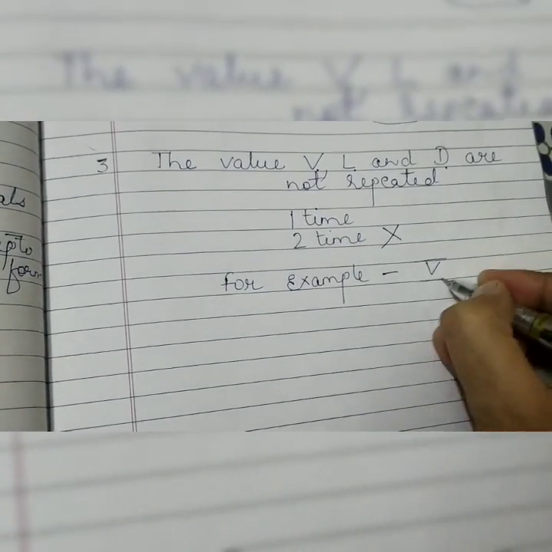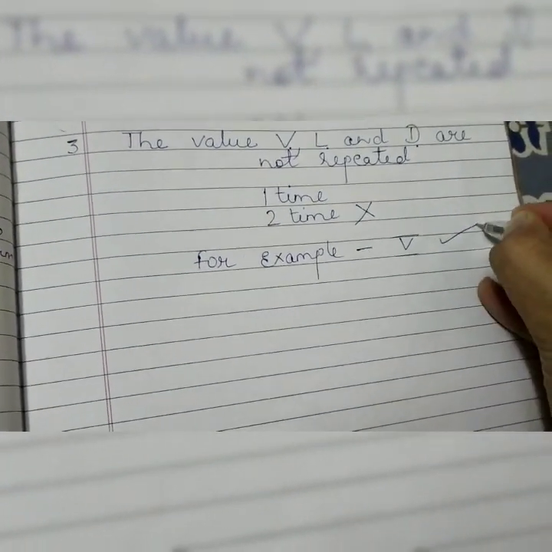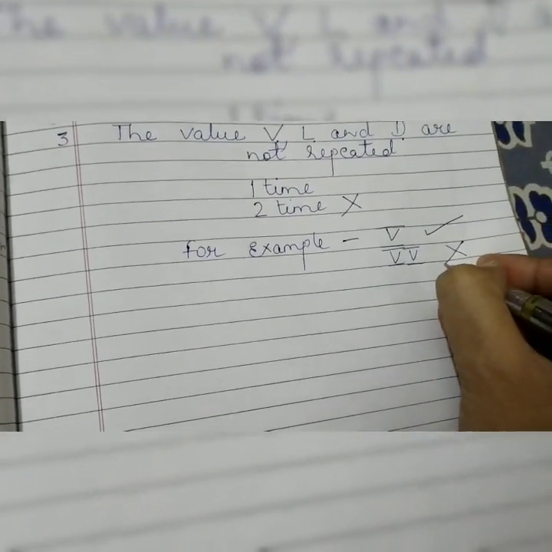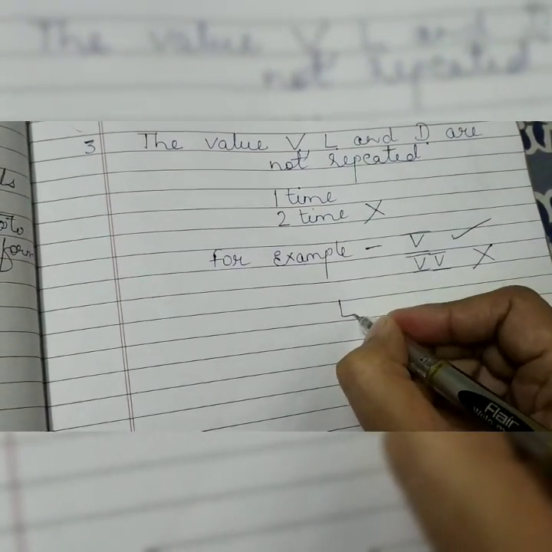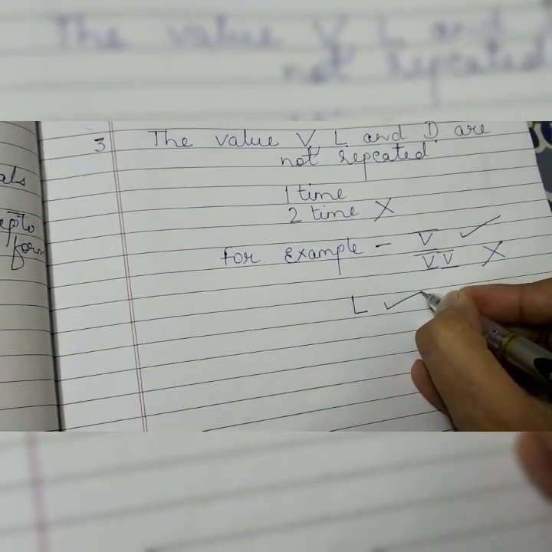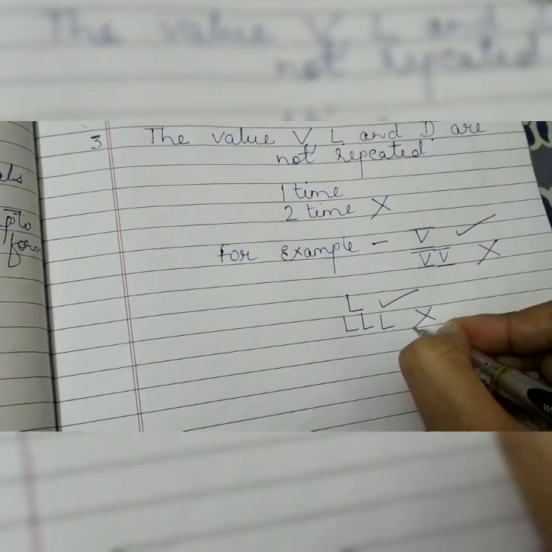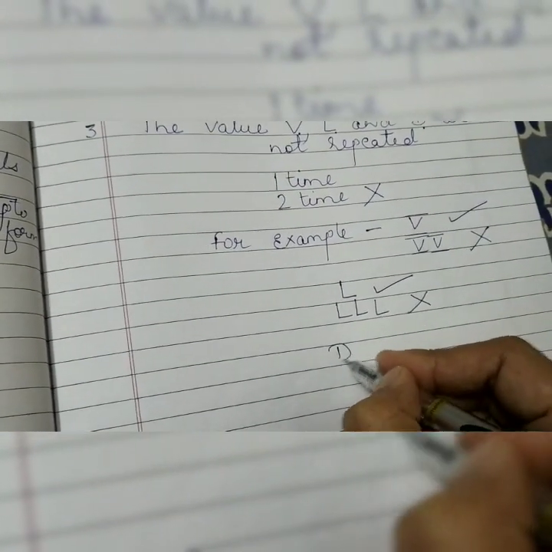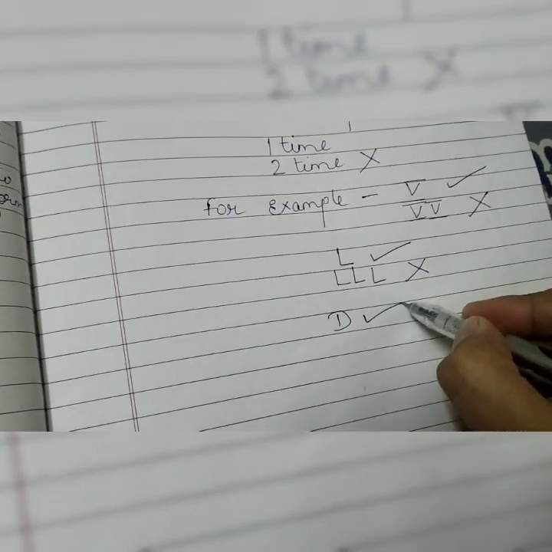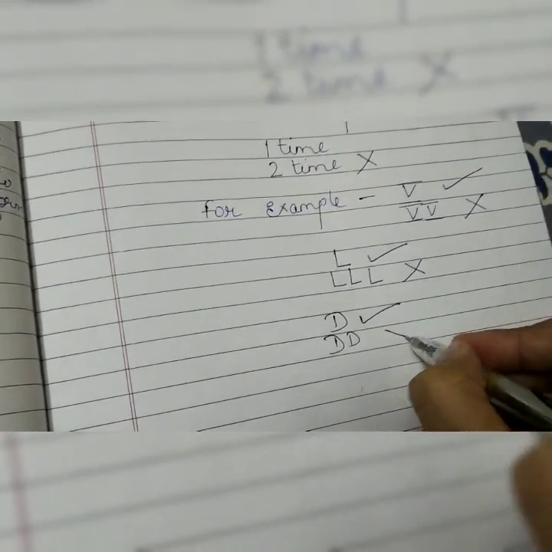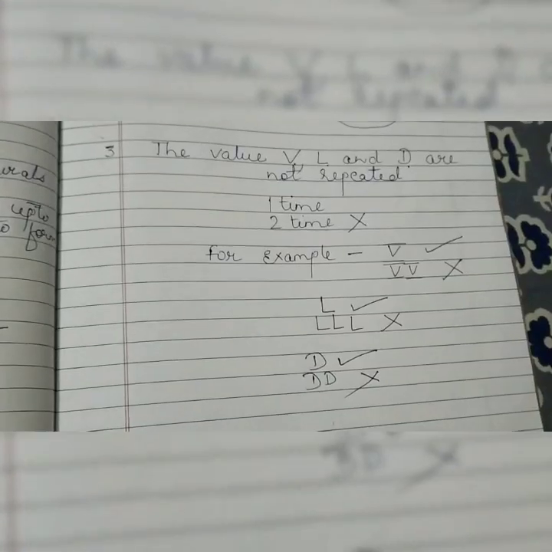If 1 time we are writing V, this is valid. If 2 times we are writing V, this is invalid. Similarly, L 1 time if we are writing, this is valid. But if we are writing 2 times, 3 times, this is invalid. Similarly, D also 1 time, this is fine. But if we are writing 2, 3, 4 times, this is invalid. I hope you all have understood the third rule.